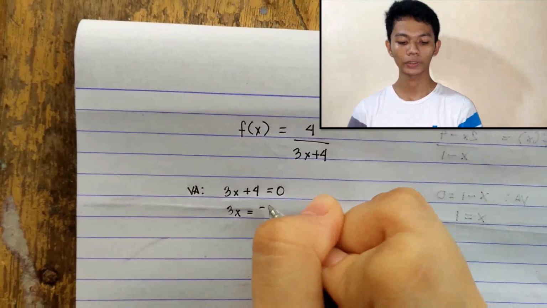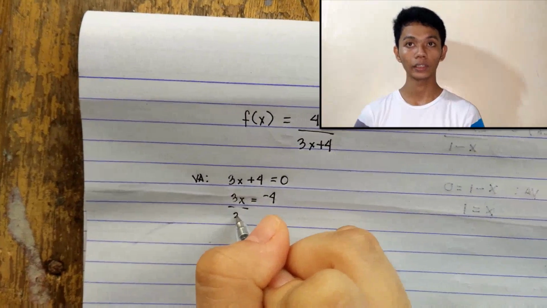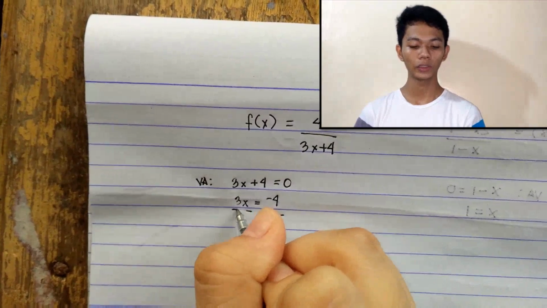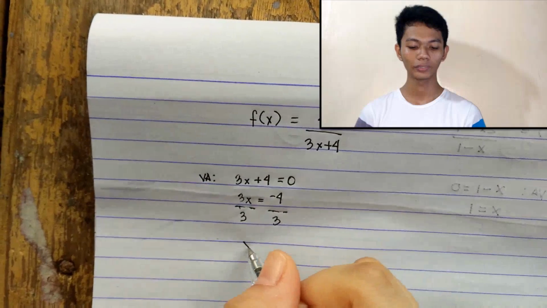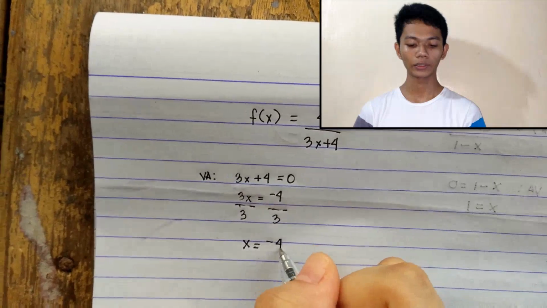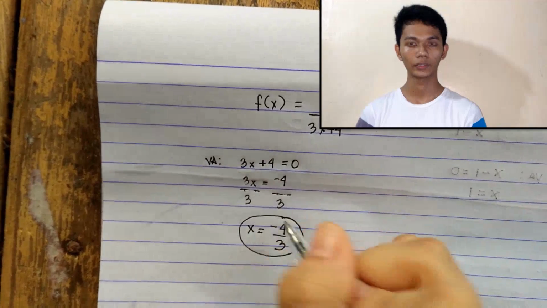Again, let's transpose. So that would give us 3x equals negative 4. Let's divide both sides by 3. That would give us x equals negative 4/3.